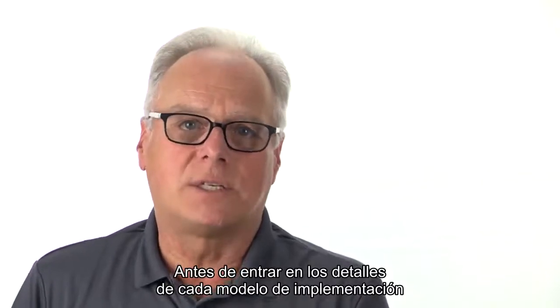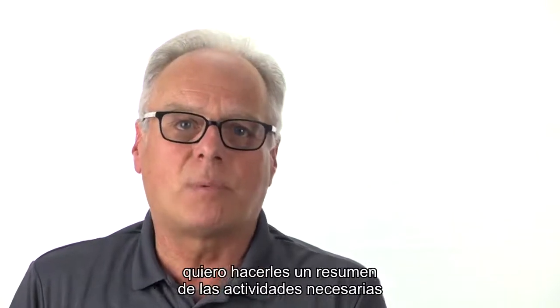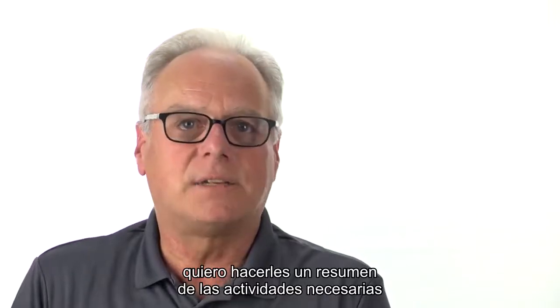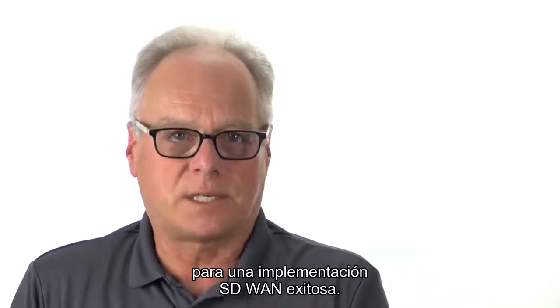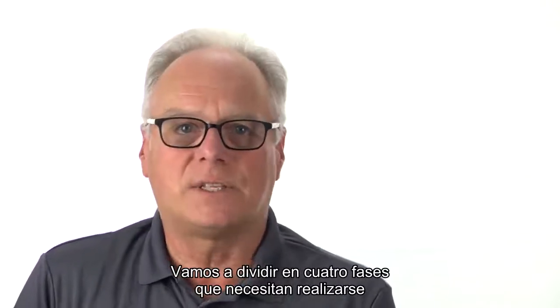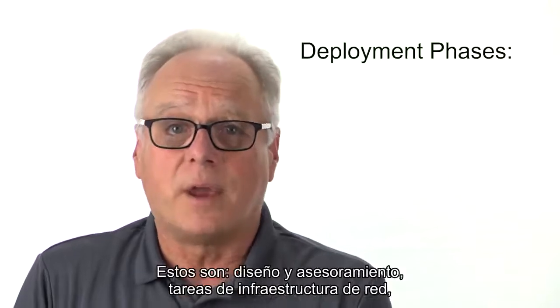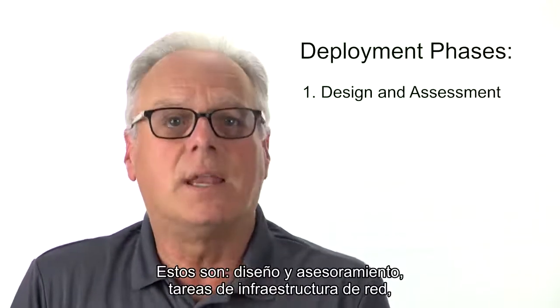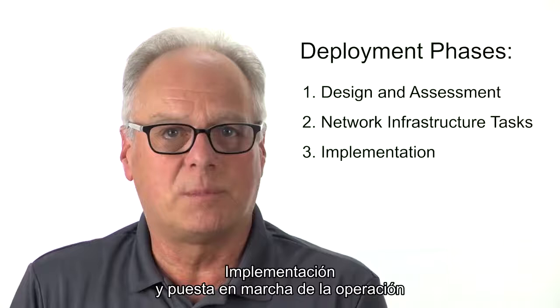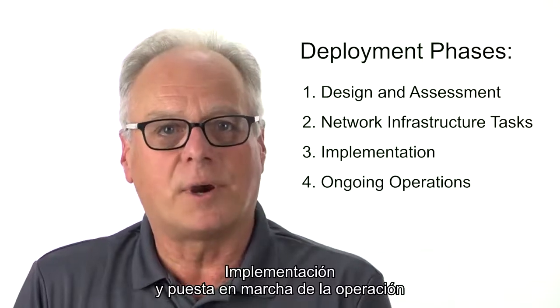management functions. Now, before going into the nuances of the different deployment models, let me provide a summary of the activities required to ensure a successful SD-WAN deployment. We'll look at these in 4 phases, and these must be accomplished regardless of the deployment model that you choose. They are design and assessment, network infrastructure tasks, implementation, and ongoing operations.